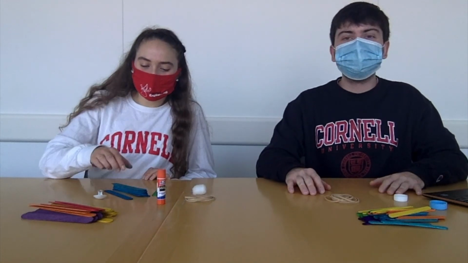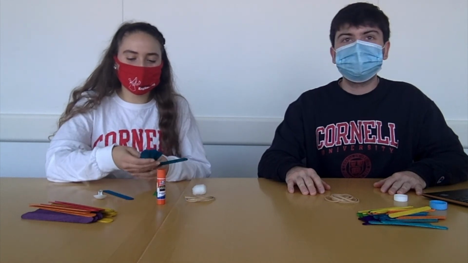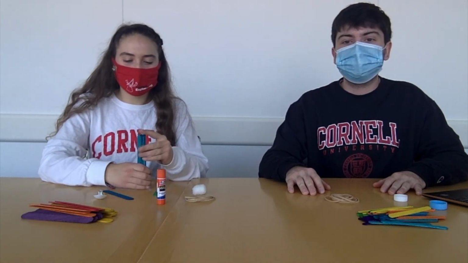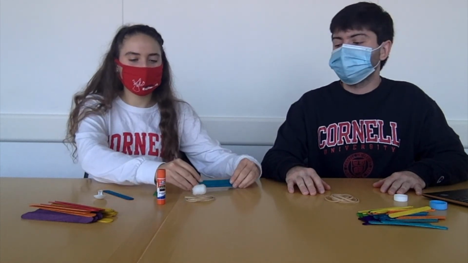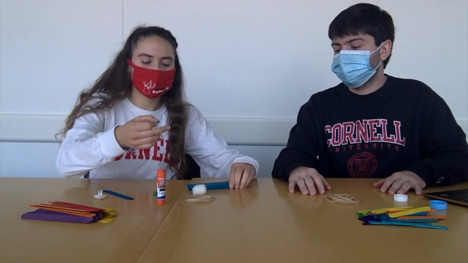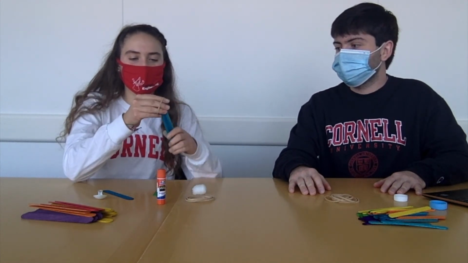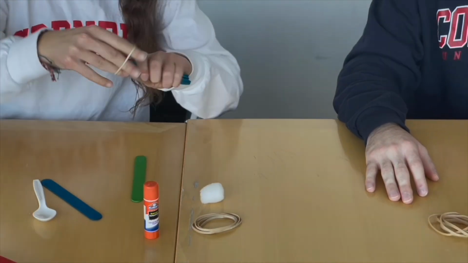Alright, so the first step is you're going to take 8 popsicle sticks. You're going to line them up all together like this. And then you're going to take 1 rubber band and put it around one side.